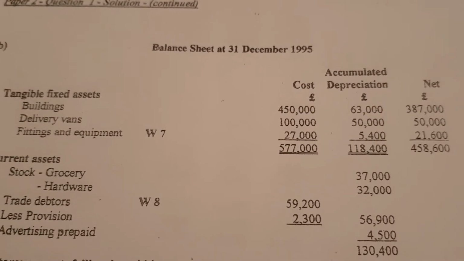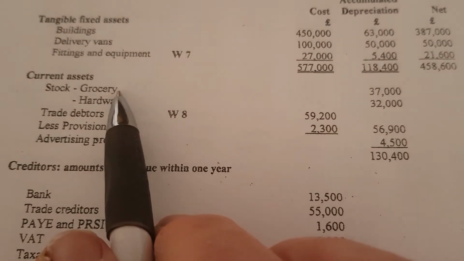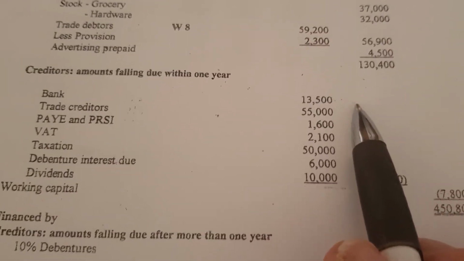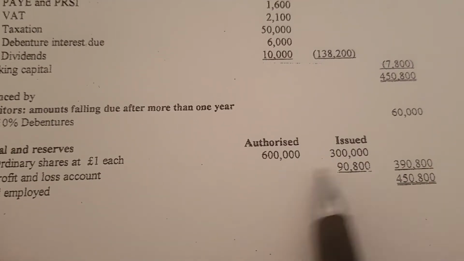The balance sheet, again, is uneventful, which you like to hear. Very straightforward balance sheet. Just make sure you've got two stocks, grocery and hardware, but everything here is exactly the same. There is absolutely no difference whatsoever. It's very, very straightforward.